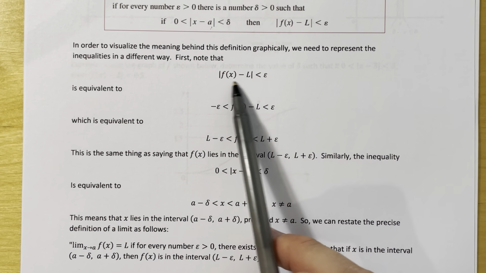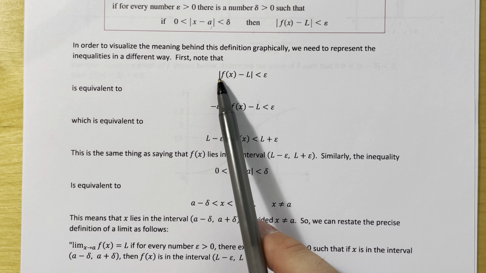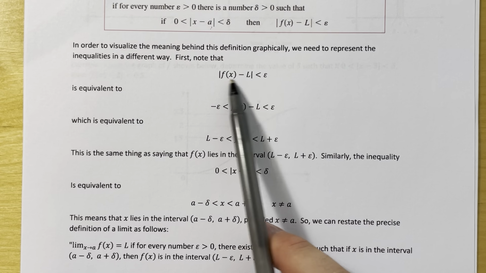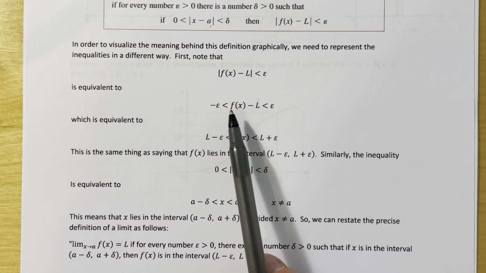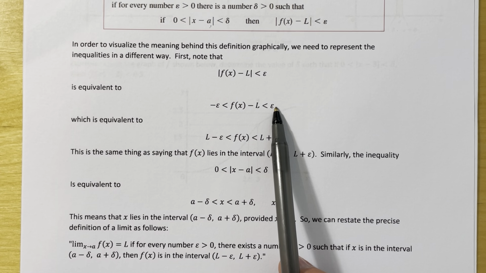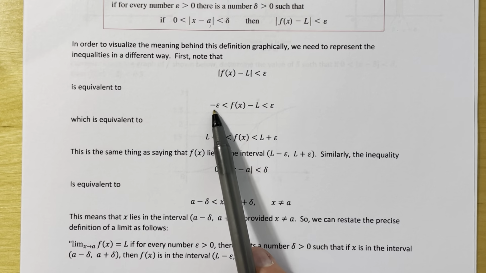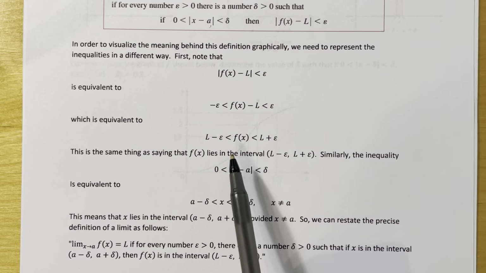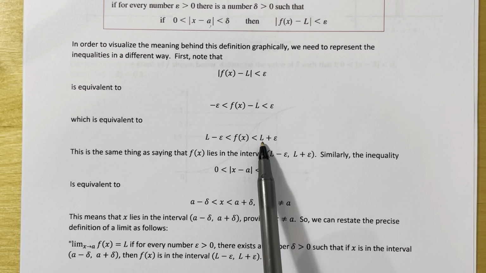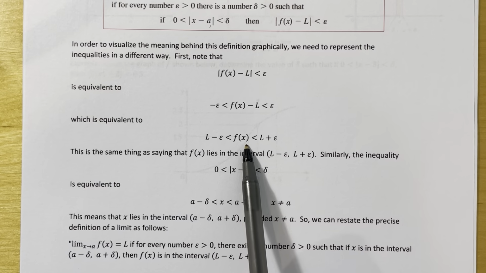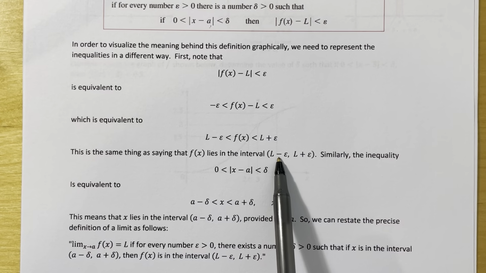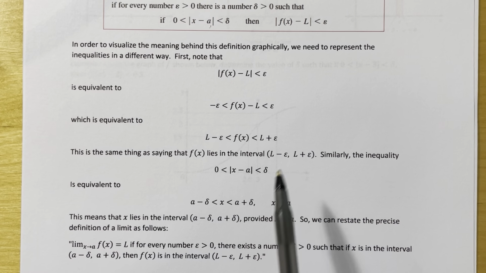In algebra, when you talk about absolute value inequalities, you show that when you have the absolute value of an expression which is less than some number, that's equivalent to this compound inequality. f of x minus L is between negative epsilon and positive epsilon. Or if I add an L to everything here, this could equivalently be written this way. f of x is greater than L minus epsilon, but less than L plus epsilon, which is another way of saying that f of x lies in this interval, the interval from L minus epsilon to L plus epsilon. Hopefully you're tracking with me okay here.